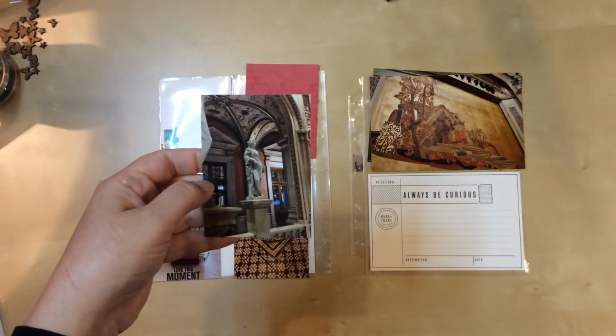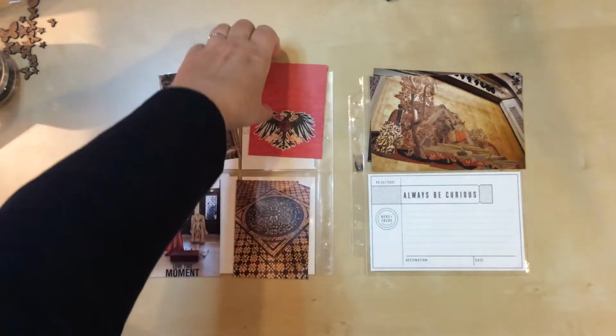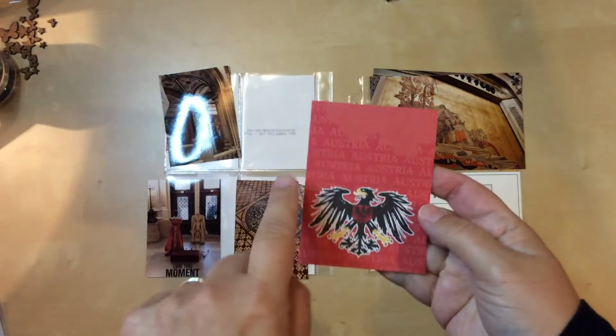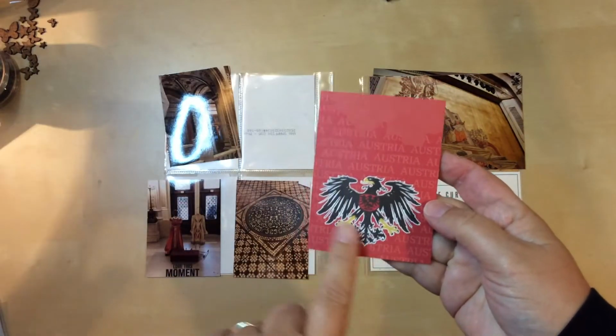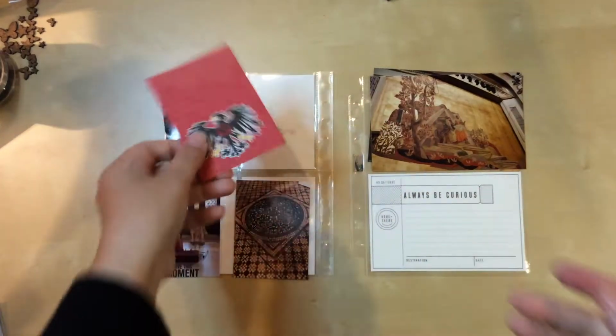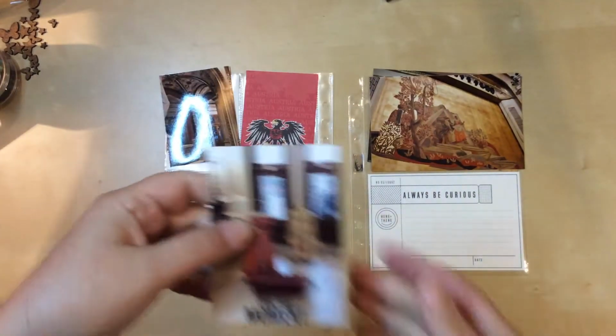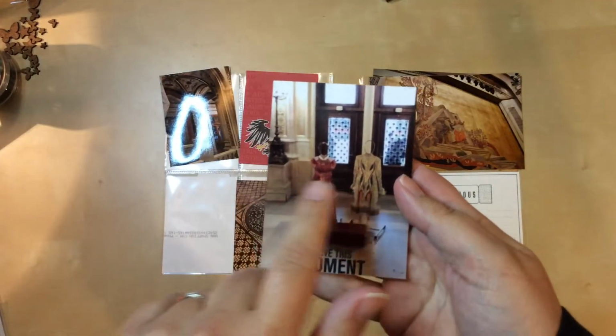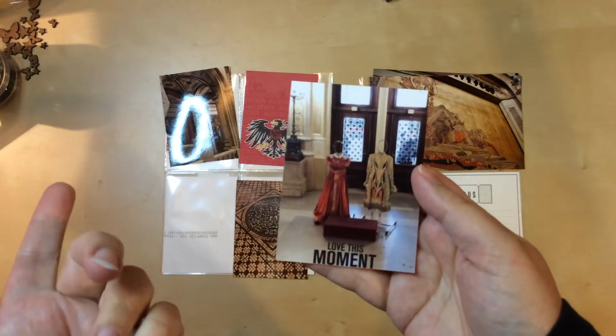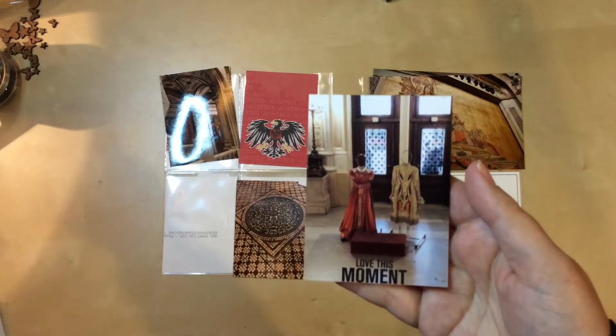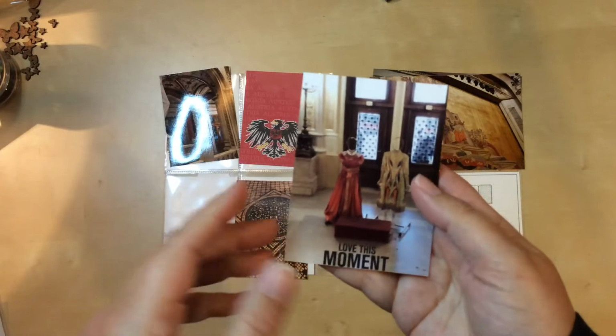So I have this photo that will go in the upper left. I wanted to use this for sure because the paper actually says Austria, and it has the symbol of Austria here, which is fantastic. I have this photo, which they just had some kind of mannequins dressed up when we were there. I'm not sure what that was for, if they do it all the time or not. I don't know, but I thought it was cool.